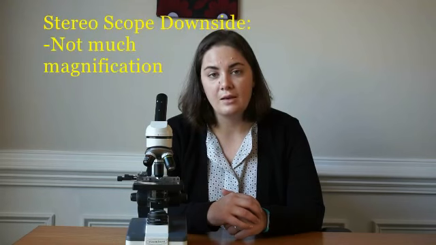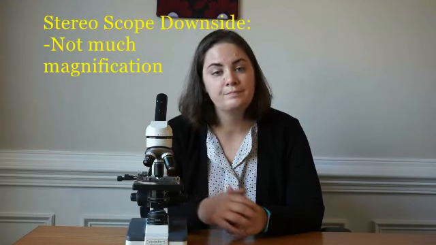Unfortunately, the downside of the stereo microscope is that the magnification level is only up to about 50 times. This may seem like plenty of magnification, but for upper level science courses like high school biology and some middle school life science courses, they'll need to be able to focus and see on a cellular level, which will require a compound light microscope like this one.